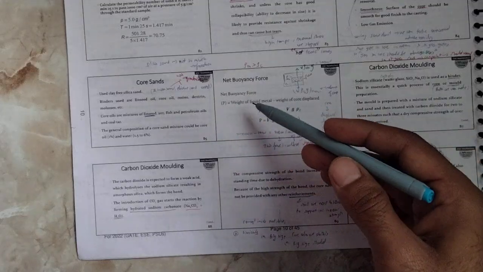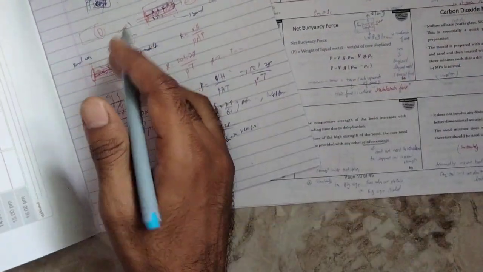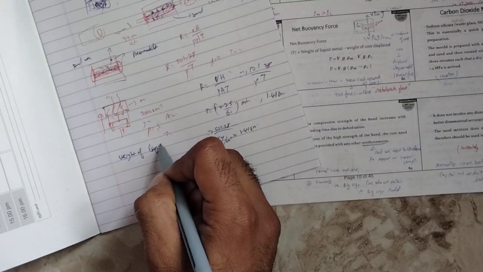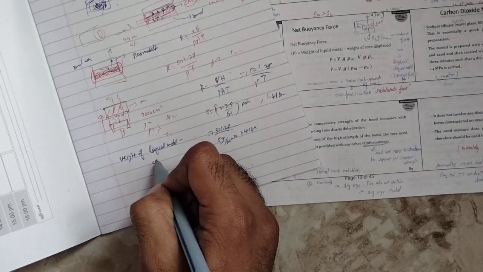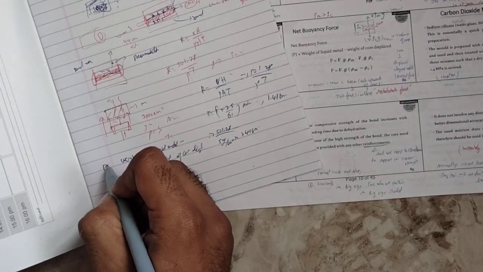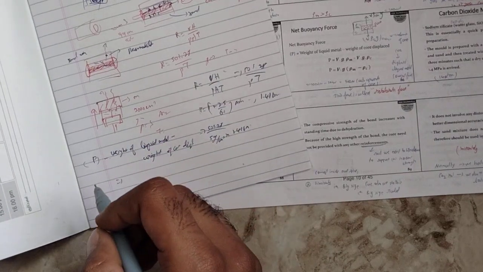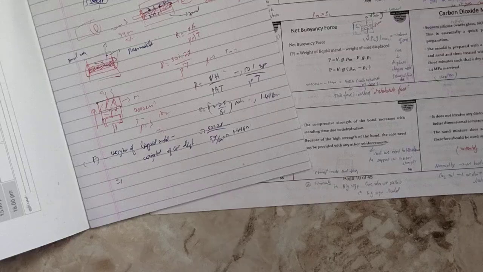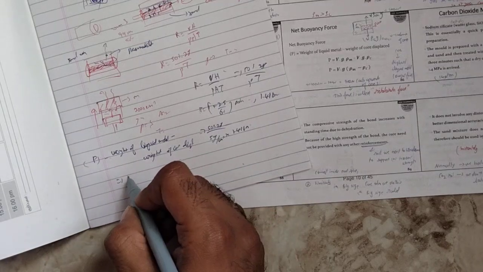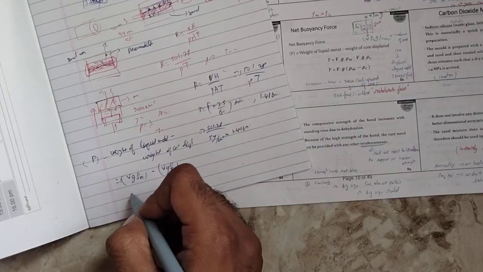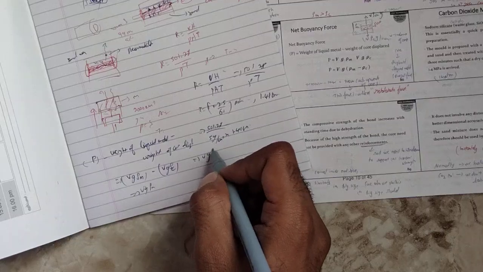Net buoyancy force equals the weight of the liquid metal displaced minus the weight of the core material. So the buoyancy force equals volume times gravity times the density of the metal, minus volume times gravity times the density of the core.